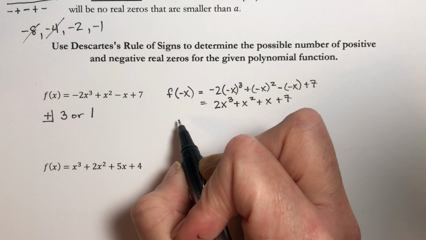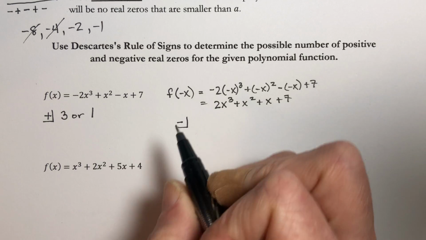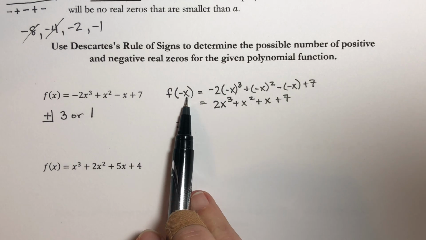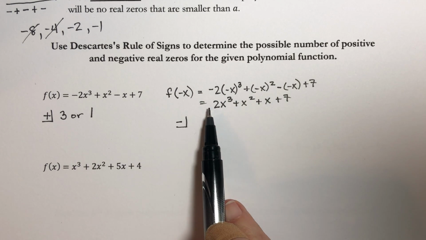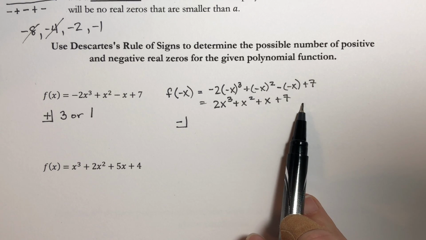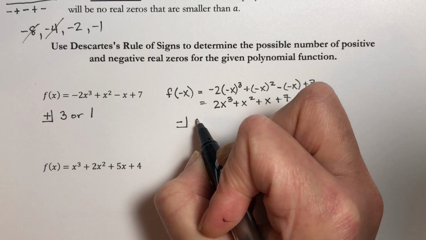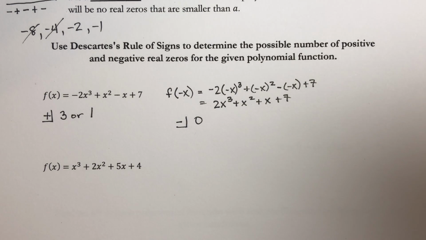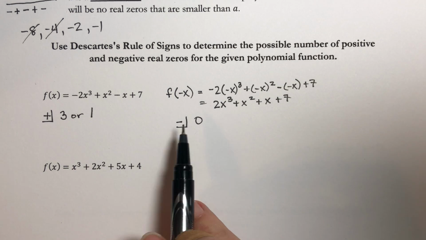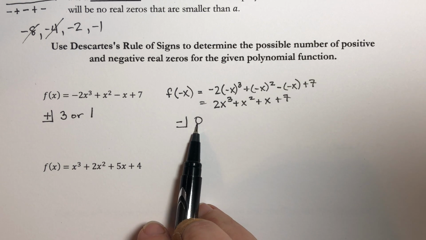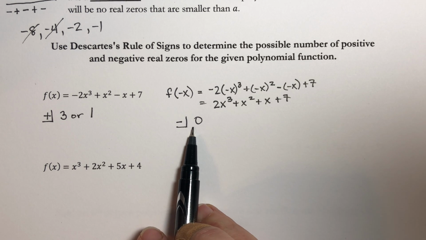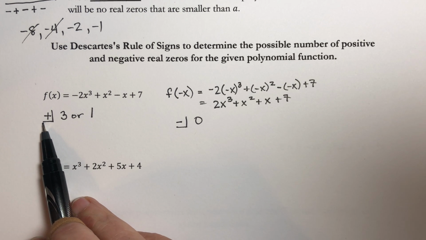Okay, so let's check the number of negative solutions. We look at the sign changes for f of negative x. Well, all of these are positive, right? There are no sign changes. So I know that I have no negative solutions. So what that would do for me is if I have a list of potential solutions, I just eliminated half of them because I know none of the negatives are going to work. And all I would need to do is to check the positive solutions.